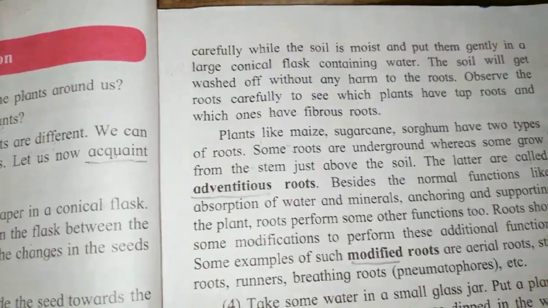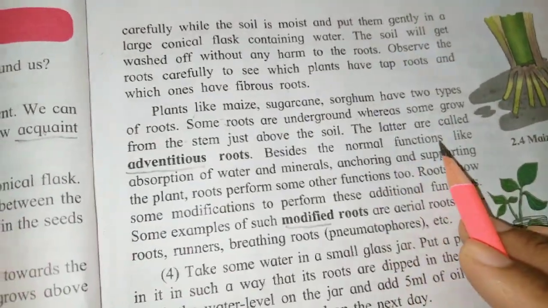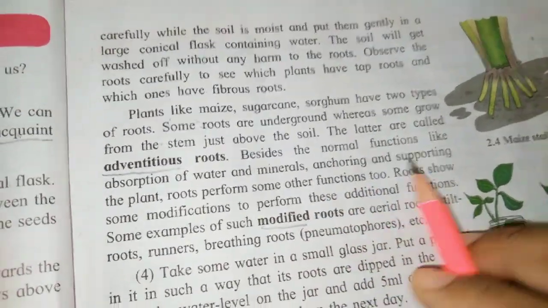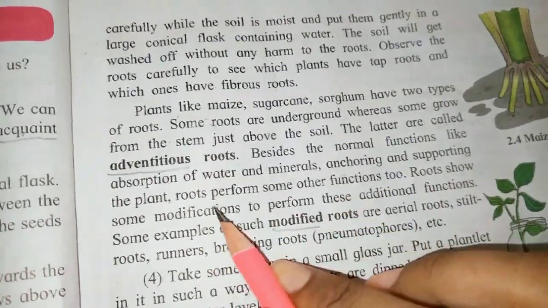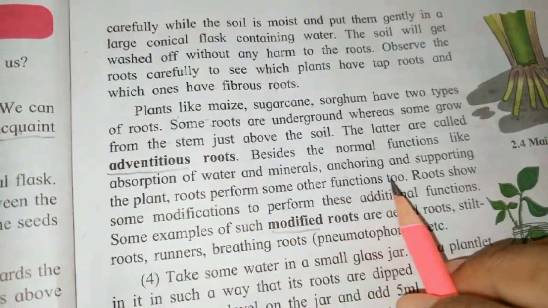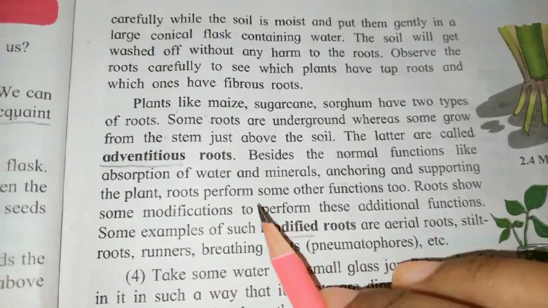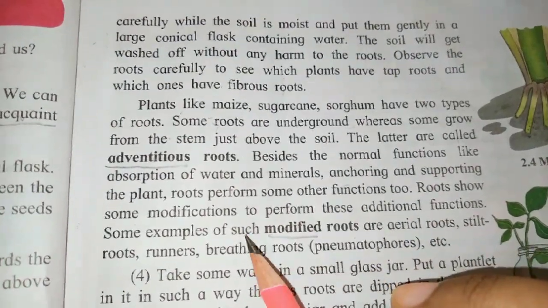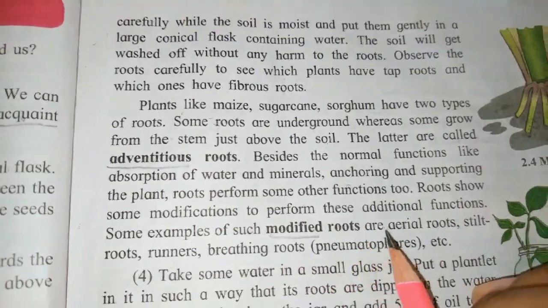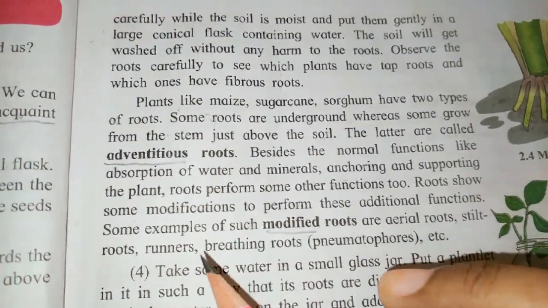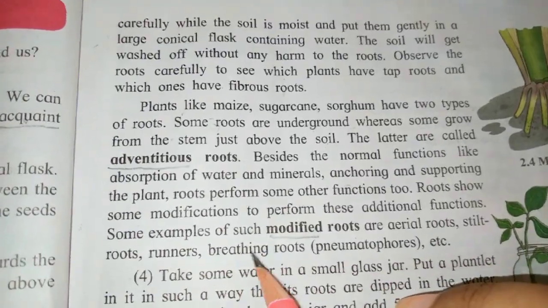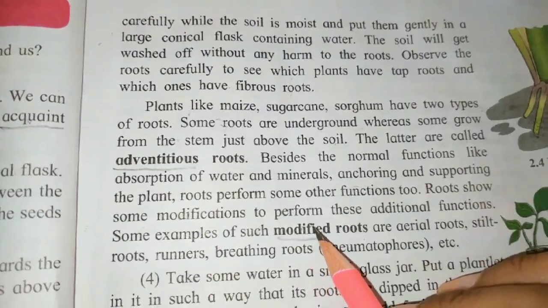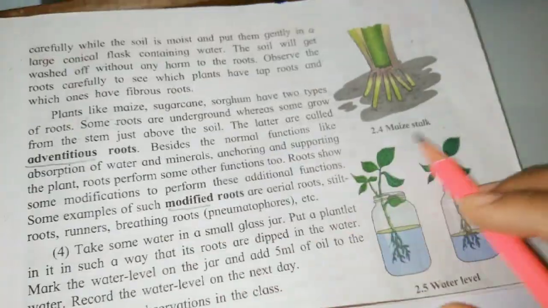the adventitious roots. Besides the normal function, like absorption of water and minerals and anchoring the plant, roots perform some other functions too. Roots show some modifications to perform these additional functions. Some examples of such modified roots are aerial roots, stilt roots, runners, breathing roots, etc. Modified means what? Modified means made minor changes.